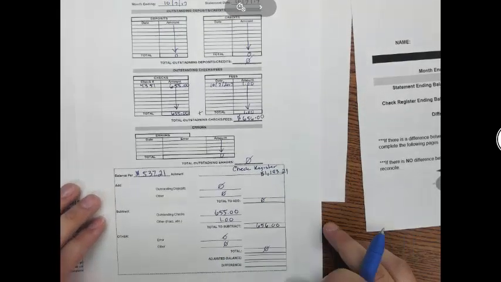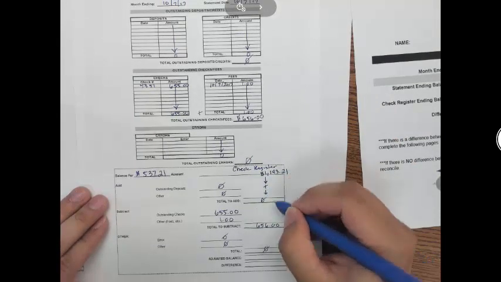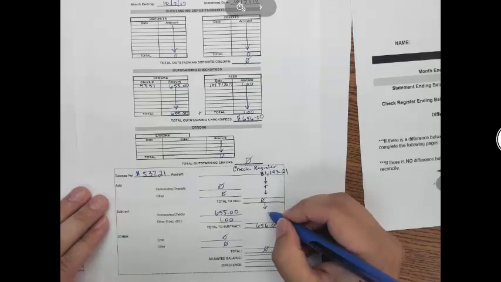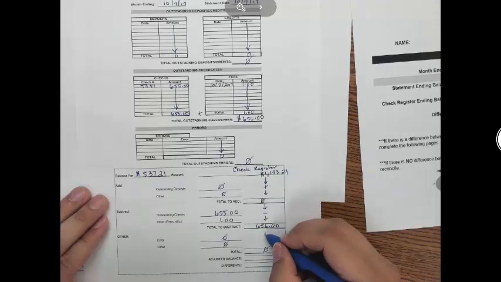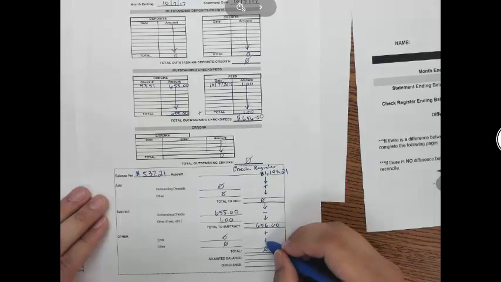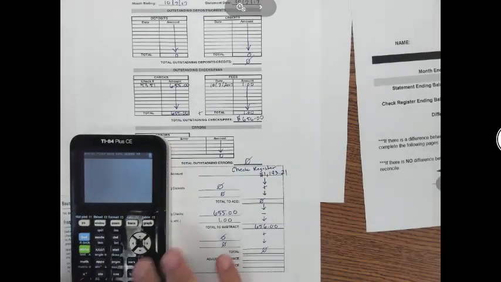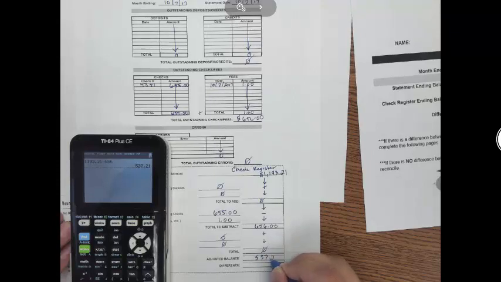So remember, when we do this, we take what was in our check register, we add this amount, which were our deposits or anything going into our account. For anything outstanding, we are subtracting. And then any errors, we are going to add. Okay? So if I take out my calculator and try to figure out my adjusted balance, I'm going to take $1,193.21. I add 0, I subtract $656, and I add 0, which is going to give me $537.21.